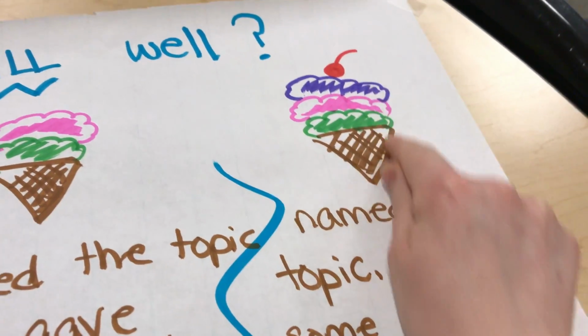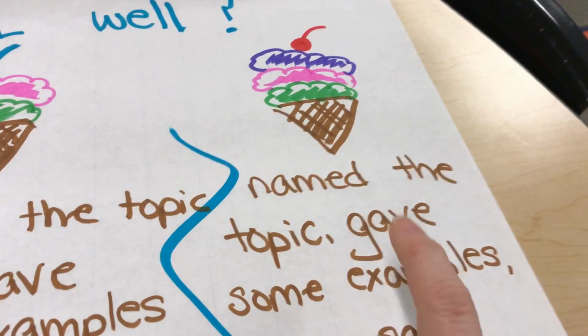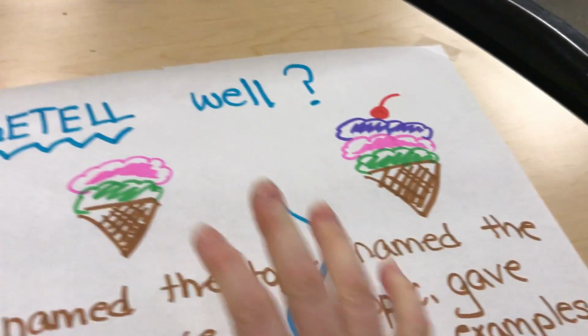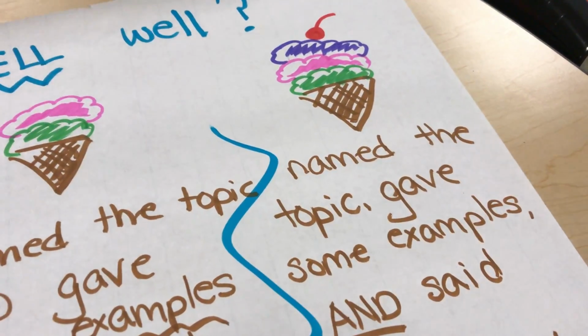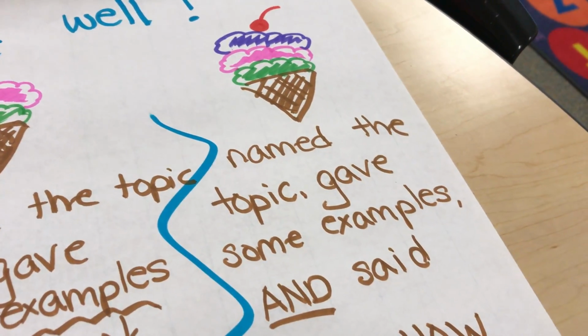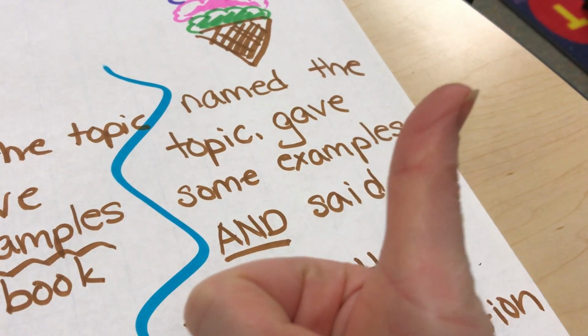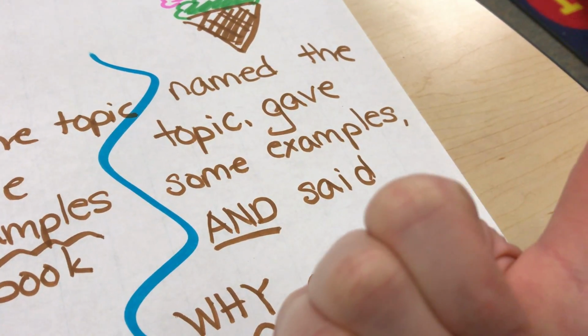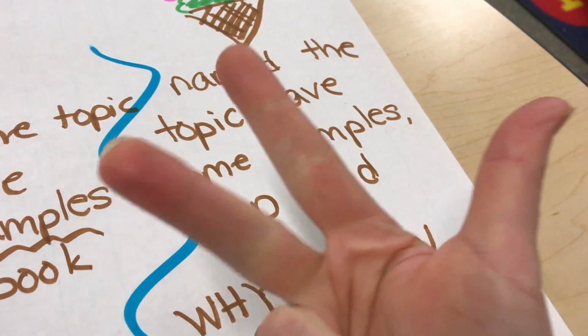So for my triple scoop with a cherry on top, first I have to name the topic. So when I retell the book, I would say this book taught me a lot about monkeys. Now I have to give some examples. I learned what monkeys do. I learned what monkeys eat. And I learned where monkeys live.